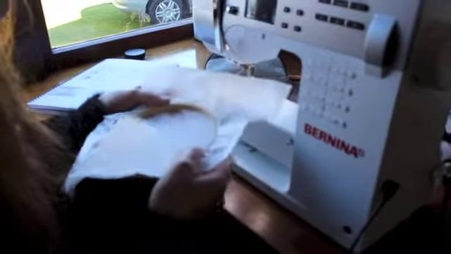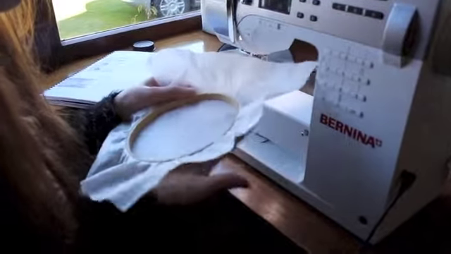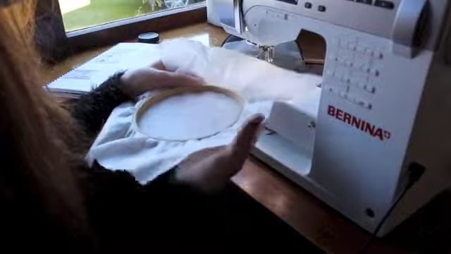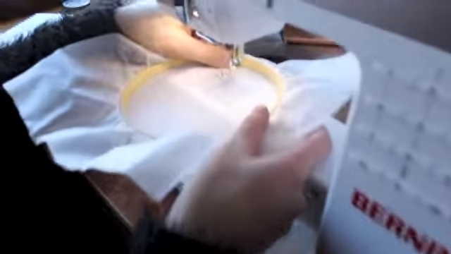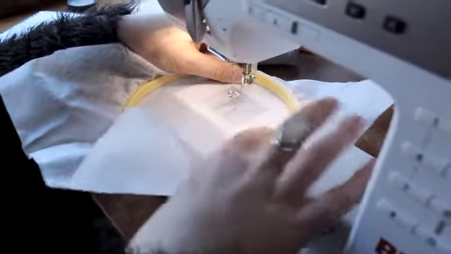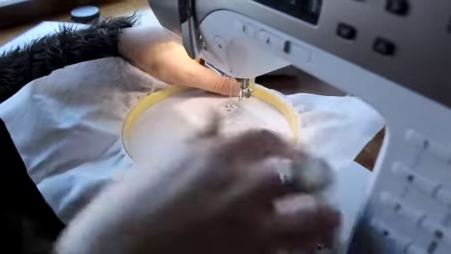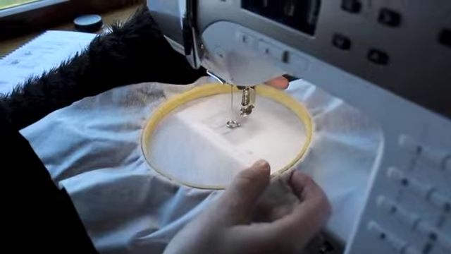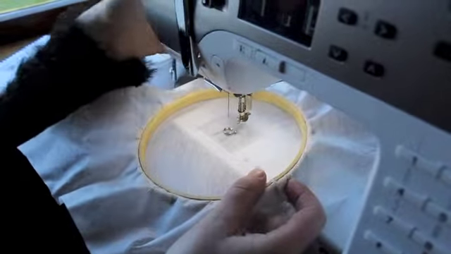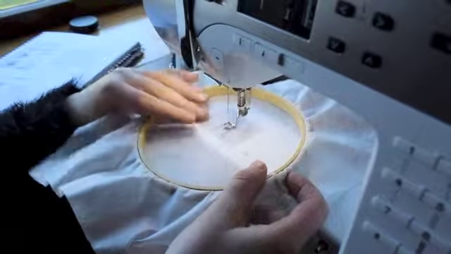You then take your wash away in the embroidery hoop and have the fabric so that it's touching the bottom. So you pop it in like this. As you can see, the fabric is touching the bottom and you've got all the space to work in. You then lower the foot using the lever at the back, or in some cases some machines have a knee lift.